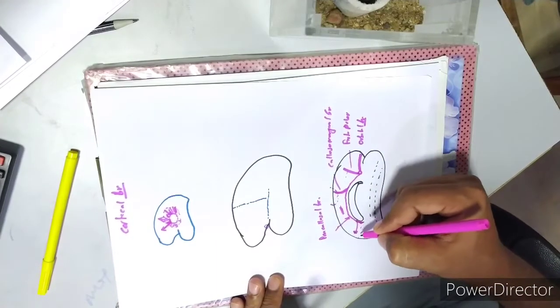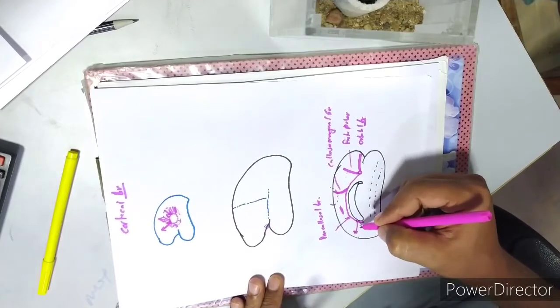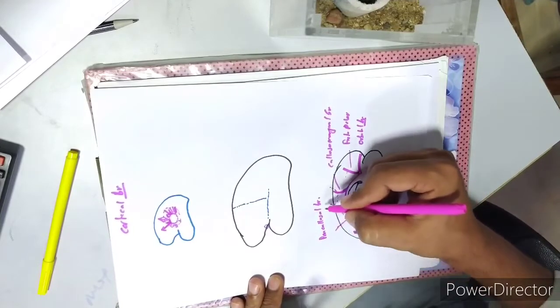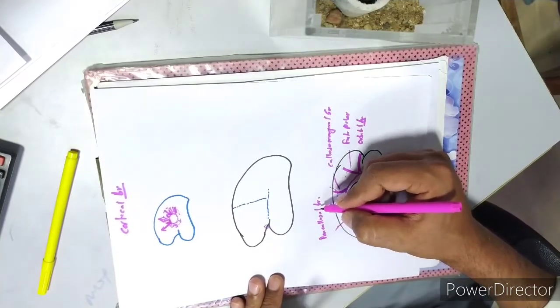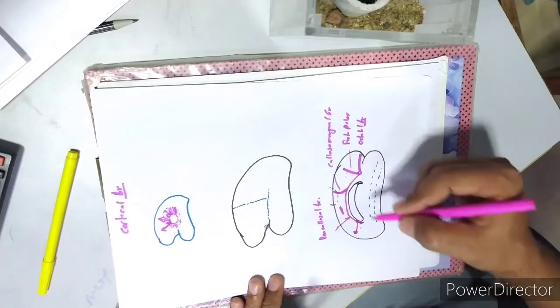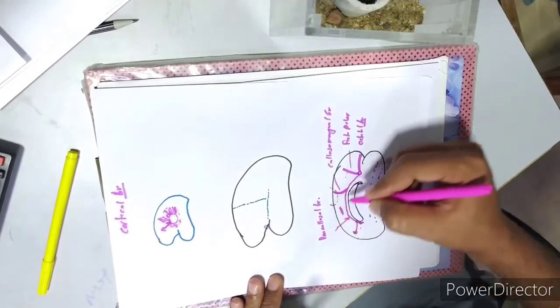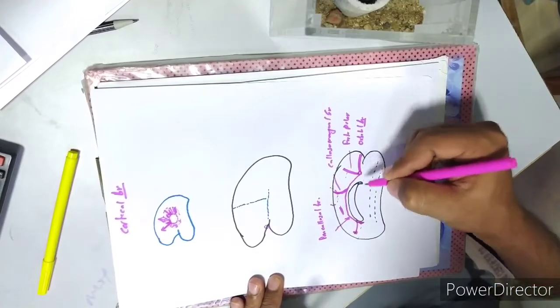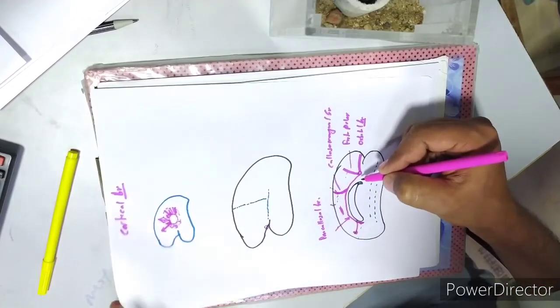It is restricted to the parietal lobe. Clear? So this is the pericallosal branch. Now what happens if thrombosis of the anterior cerebral artery occurs?